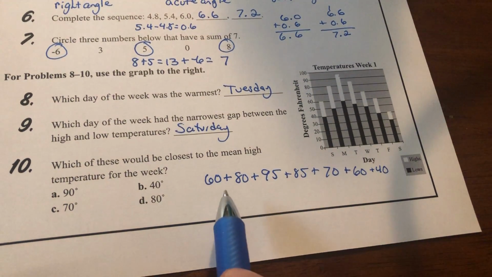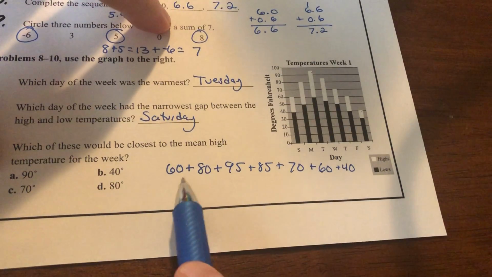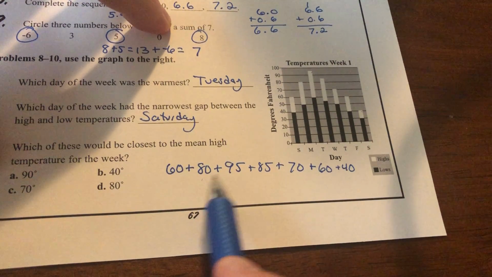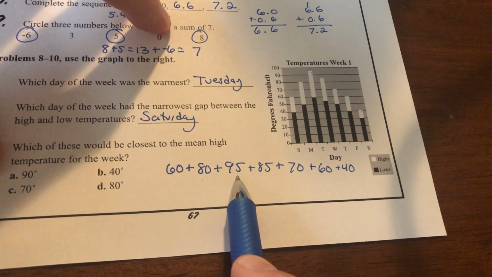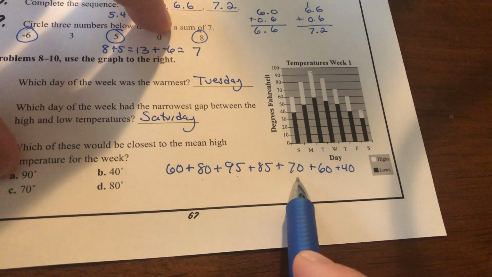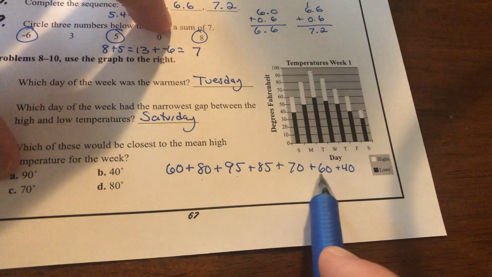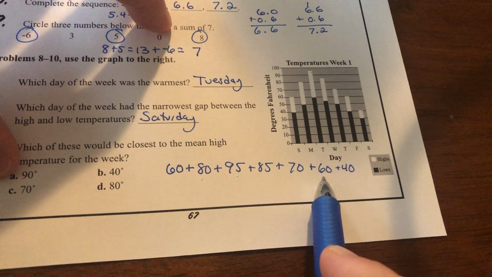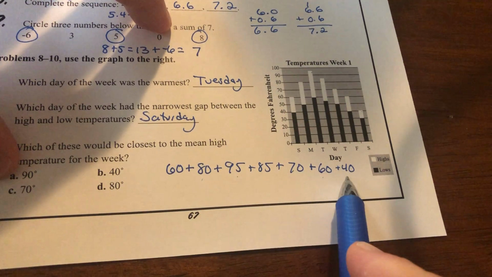So now I just add these up. 60 plus 80 is 140. 140 plus 95 is 235. 235 plus 85 would be 320. 320 plus 70 is 390. 390 plus 60 would be 450.